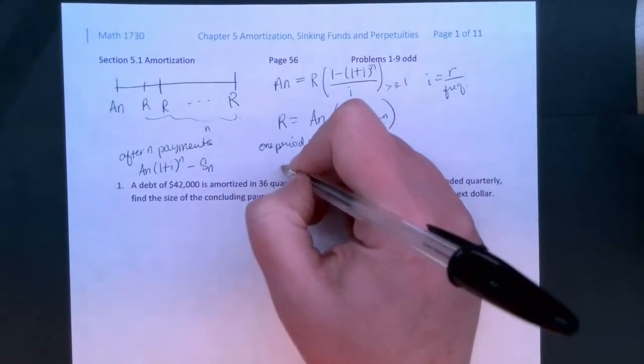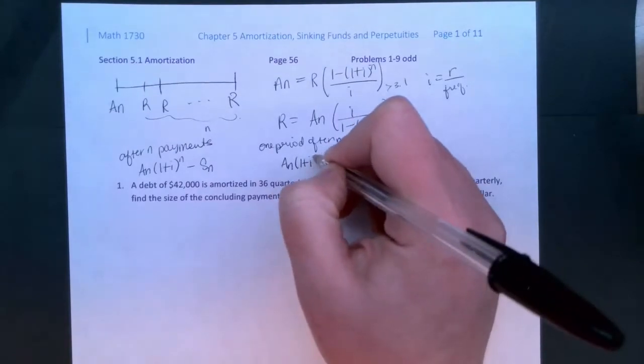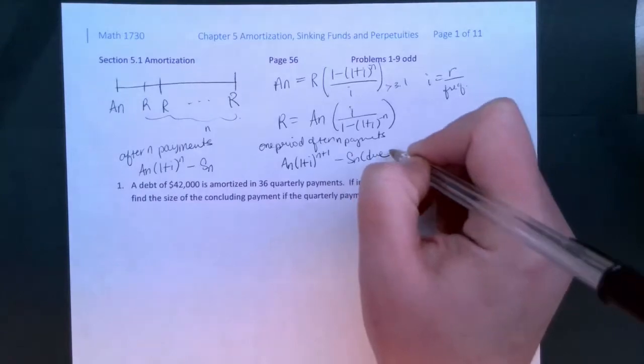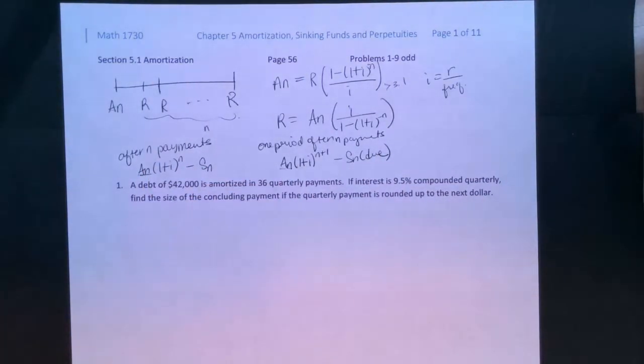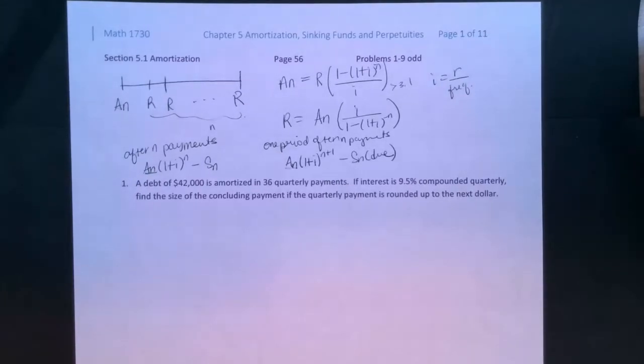That was A sub n times 1 plus I to the n plus 1 minus your S sub n due. Again, this A sub n represents the loan amount. I'm just simplifying those equations so we can fit them both on here. We're going to use both of those in this section today.